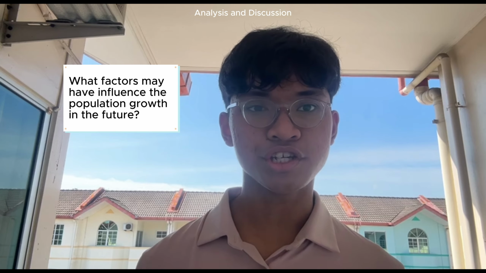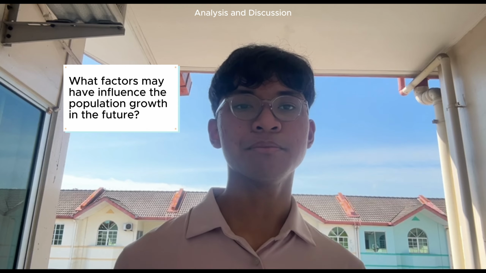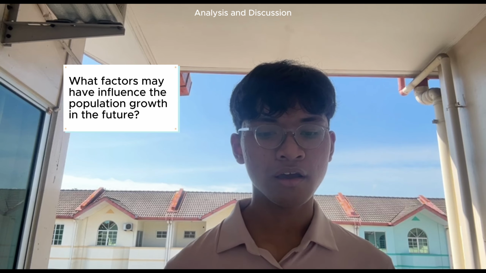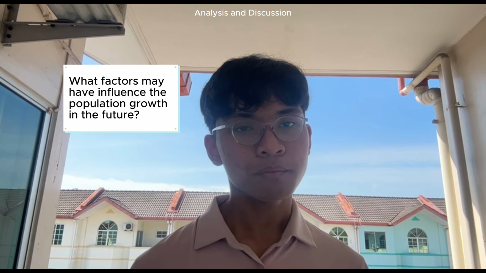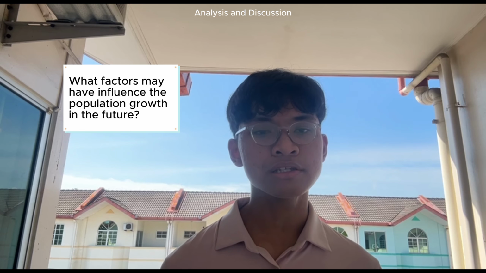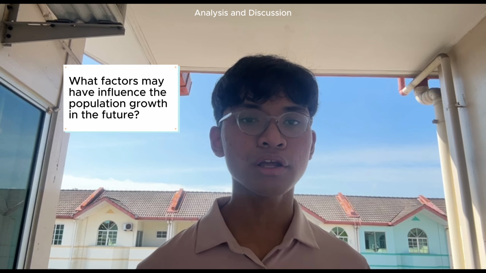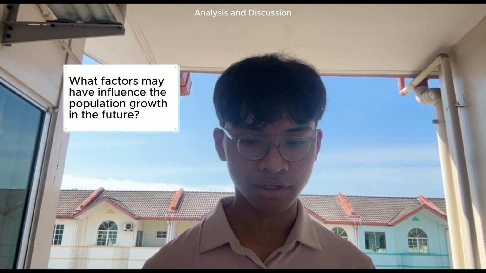Now, on to the last question. What factors may affect population growth in the future? In the future, several factors may influence the population growth of Australia. Firstly, economic opportunities. A strong economy may attract migrants who are eager for job opportunities and encourage more population growth.